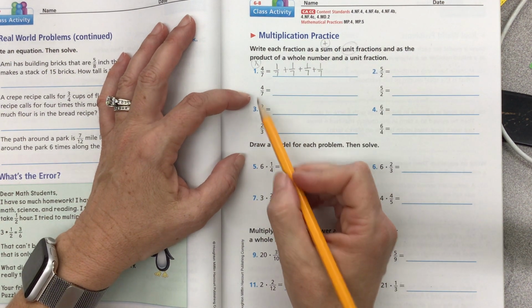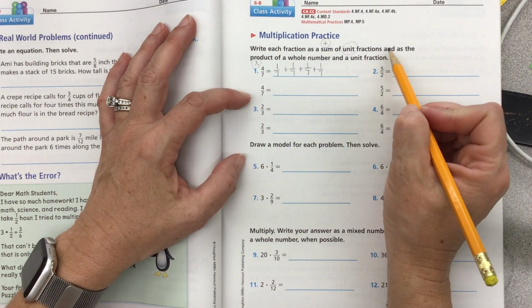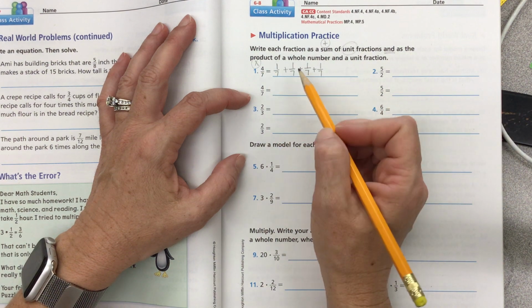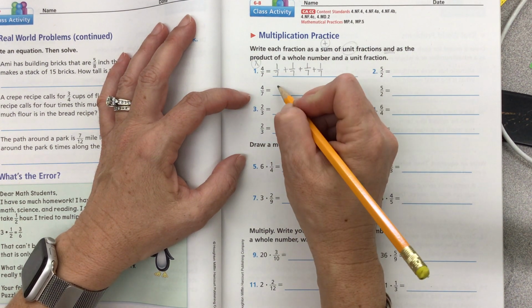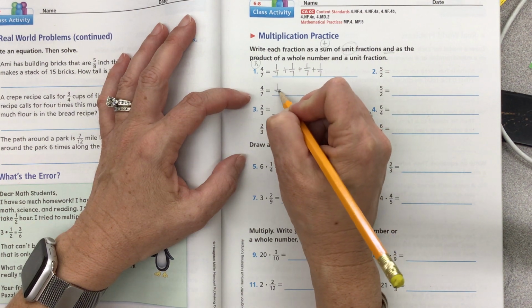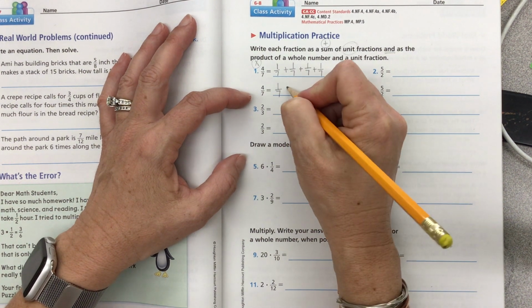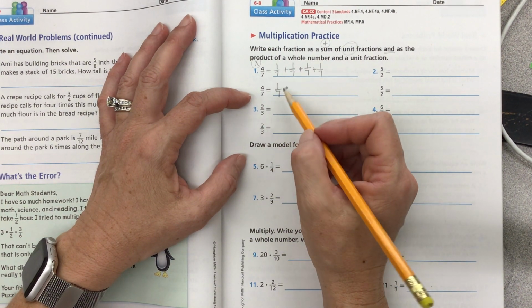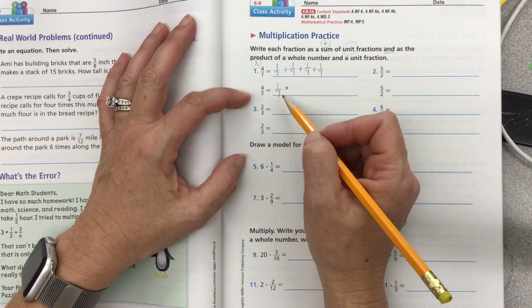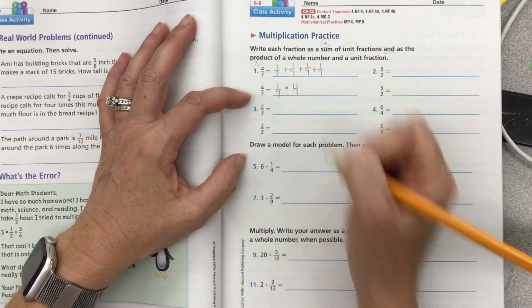Okay, the second part says, write it as a product, multiply, of a whole number and a unit fraction. So again, I've got my unit fraction. Now I'm going to multiply, and I want a whole number. So I'm thinking, how many 1/7 do I have? I have 4 of them.